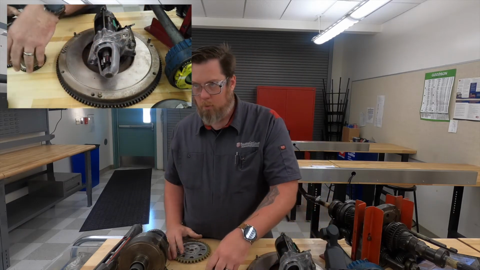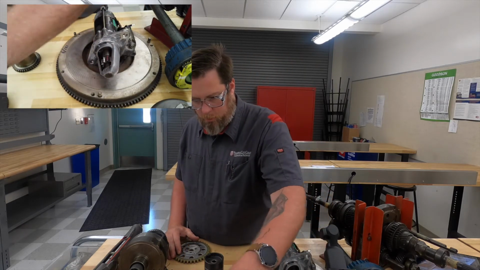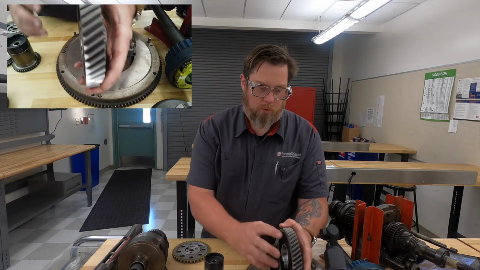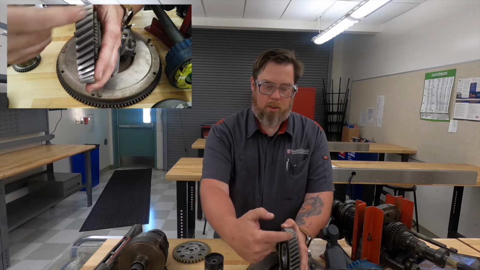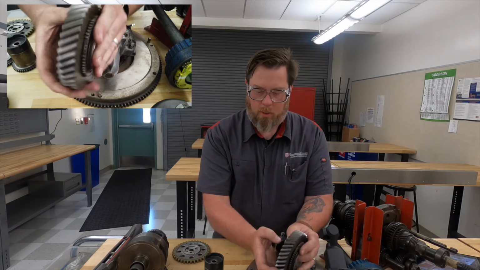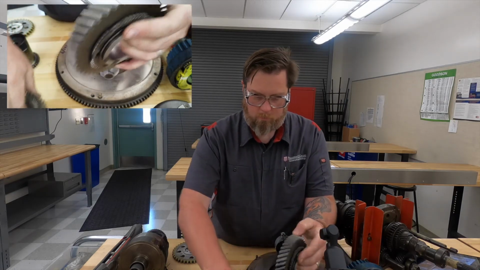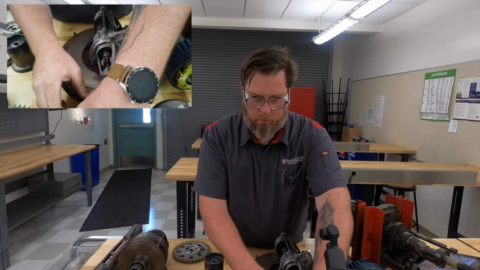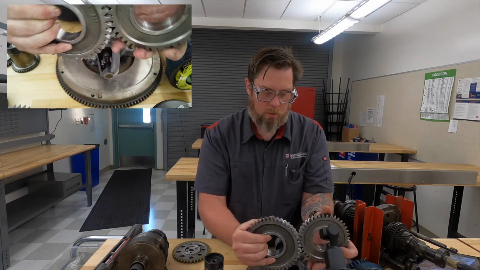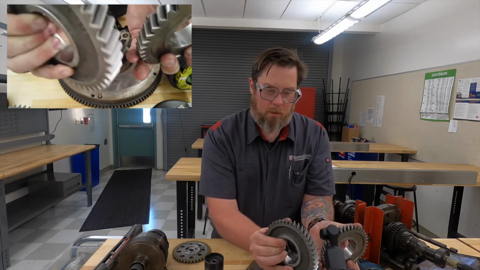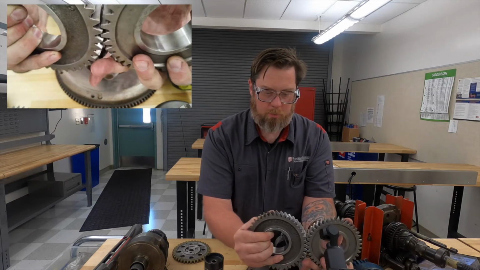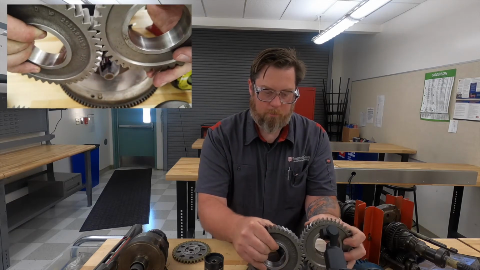The next type of gear we may see would be a helical cut gear, which you see here, the teeth are cut on an angle. And when they spline together with a different gear, let's see if I got two that'll fit together. They're at an angle, but they still spline together and are allowed to turn.